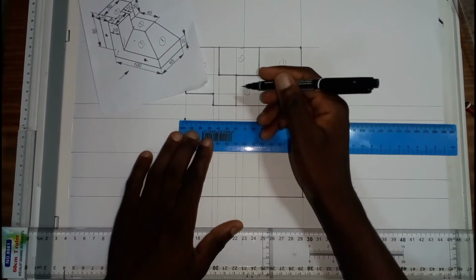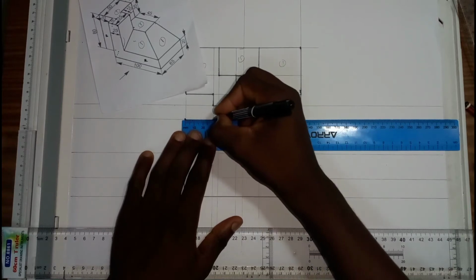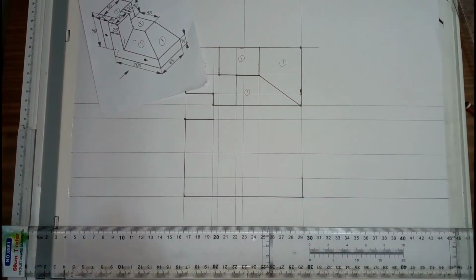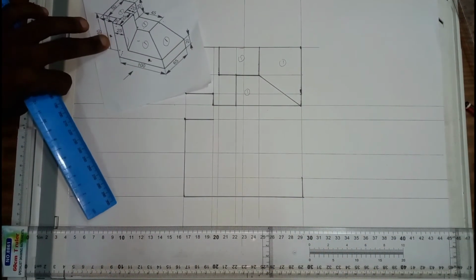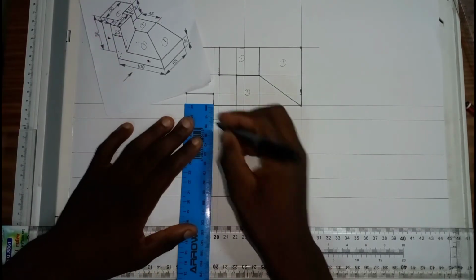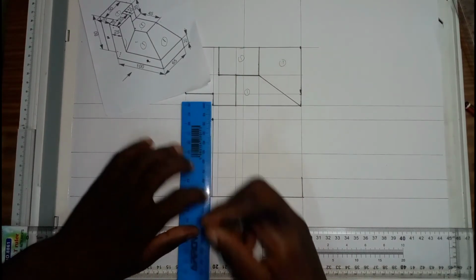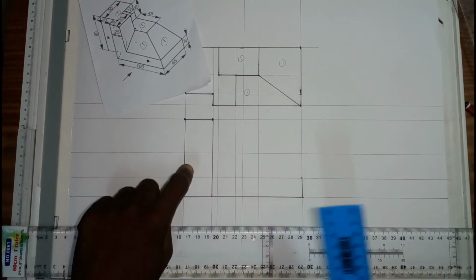Okay, so from here to here I've said 30, and this is 30. Okay, so this is the plane which I've marked it to. Now we're going to see a flat. I'm going to project it vertically. So this is the plane.